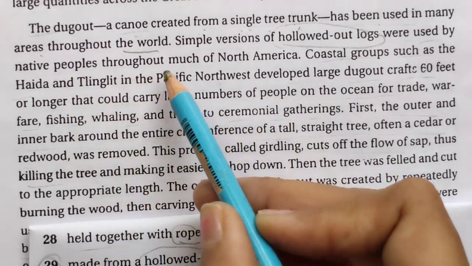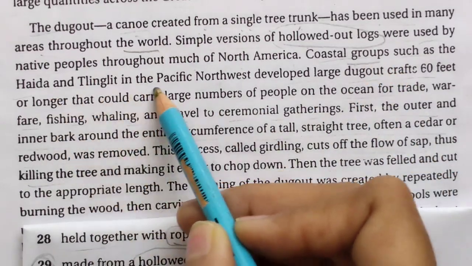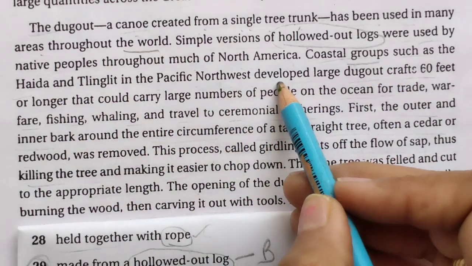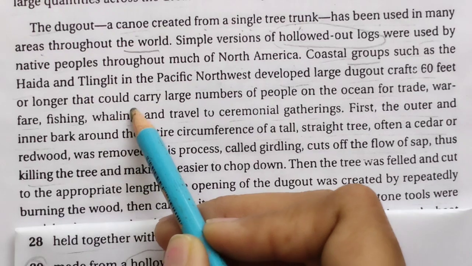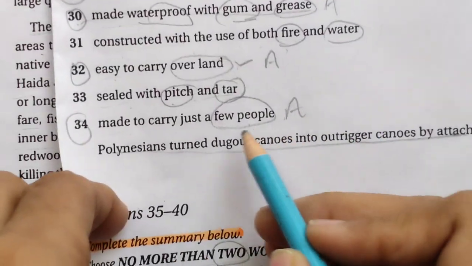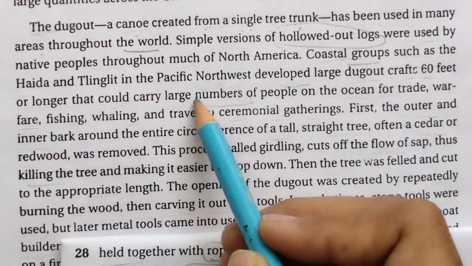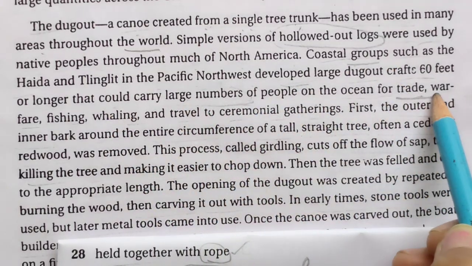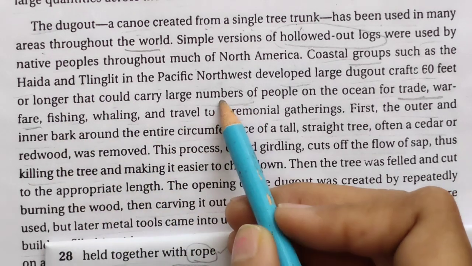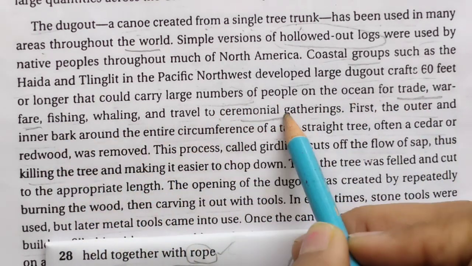Native peoples throughout much of North America, coastal groups such as the Haida in the Pacific Northwest, where large dugouts created 60 feet, no longer could carry a large number of people. Here, large number of people, it means we have selected the right option. Okay, coastal groups carried a number of people on the ocean for trade, war, fishing, whaling, travel to ceremonial gatherings.